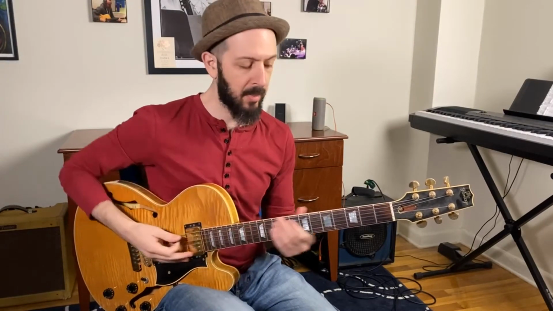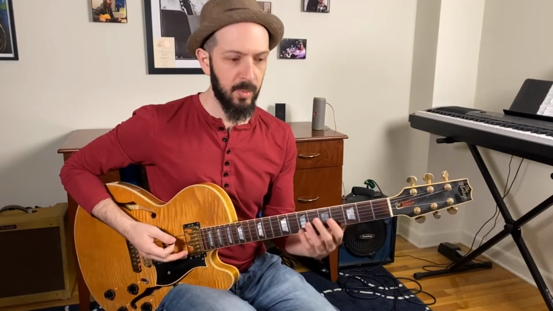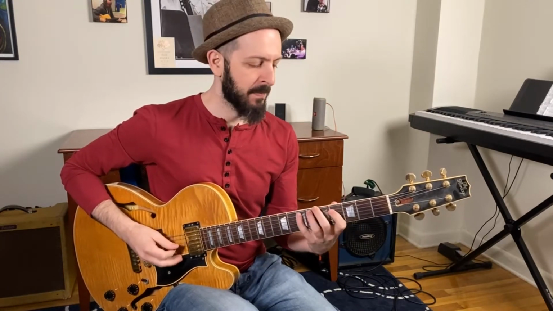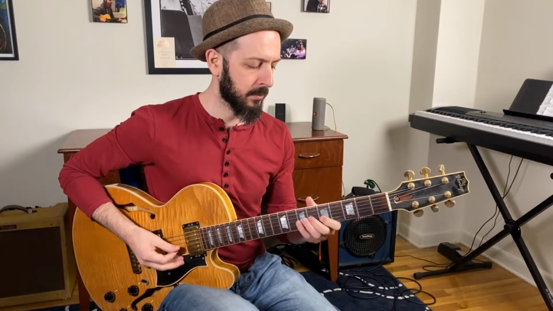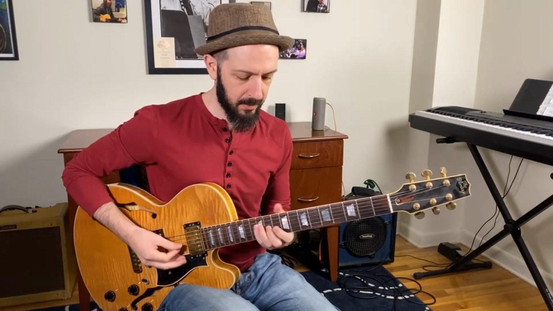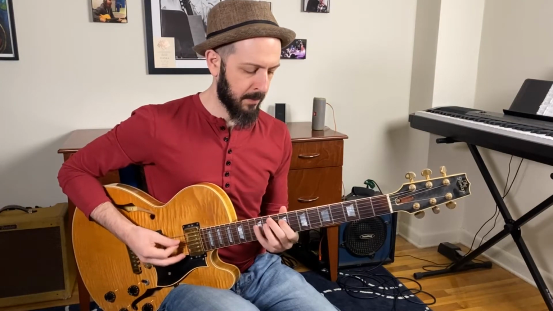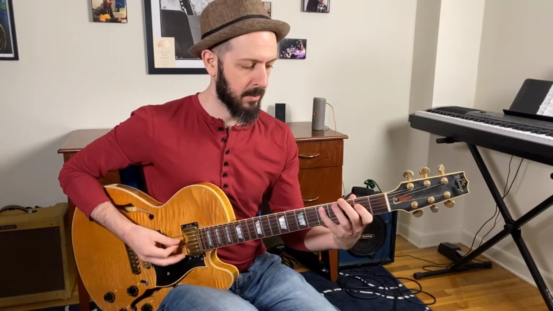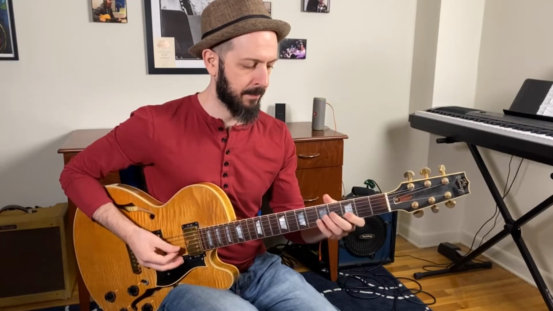If you're not already practicing the circle of fifths, applying ideas you learned to the circle of fifths, I can't recommend it enough. It's super helpful. A on the 5th fret, D, 10th fret, G, 3rd fret, almost to the end. It's the last one, and then back to C.